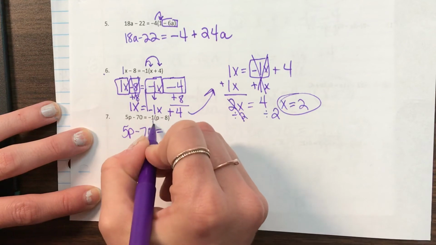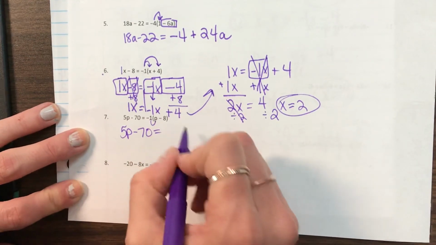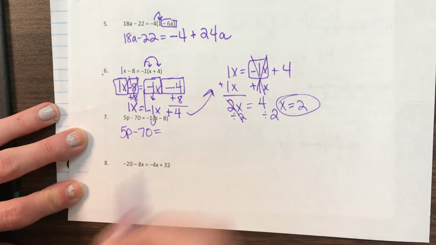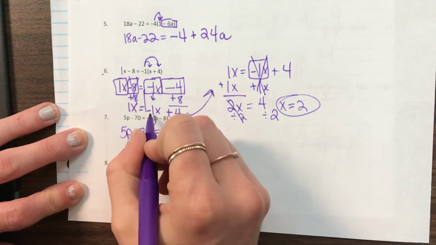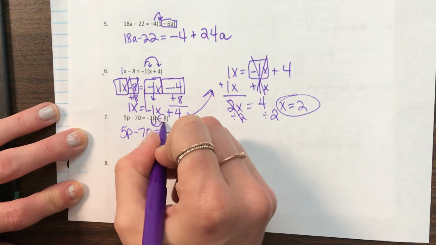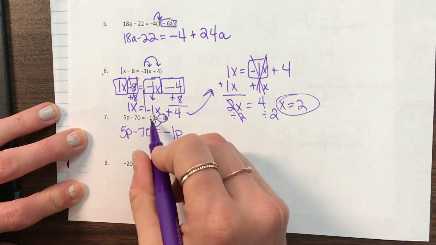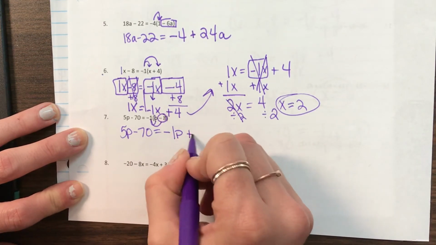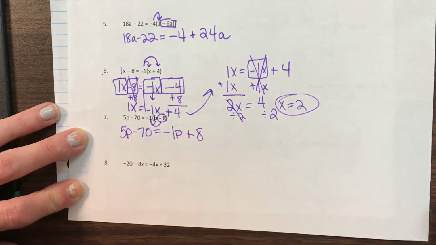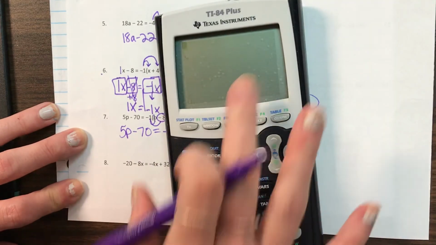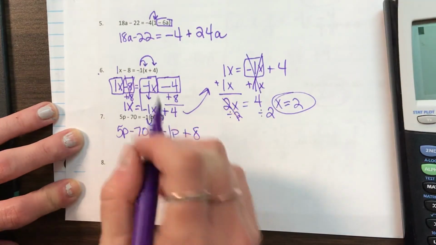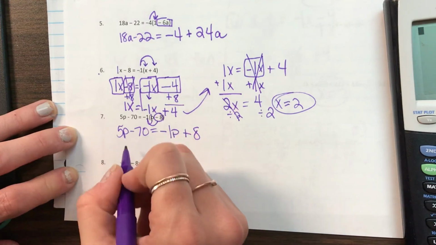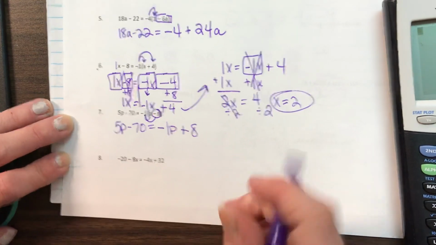So negative 1 times p, or 1p if that helps. You can put a little 1 in front of it. That's going to be negative 1p. Negative 1 times negative 8. Negative 1, negative and a negative. And I'm doing this in my head. Please use your calculator. If you have the calculator or if you have the app, use it. Sometimes I use it for 2 plus 2, but right now I'm doing it in my head, but if you're working at home, use the calculator or a website.